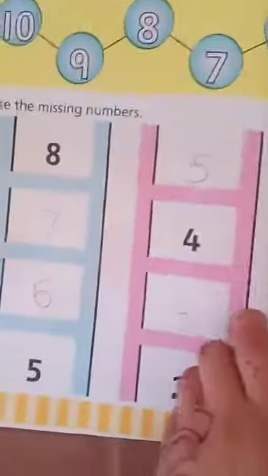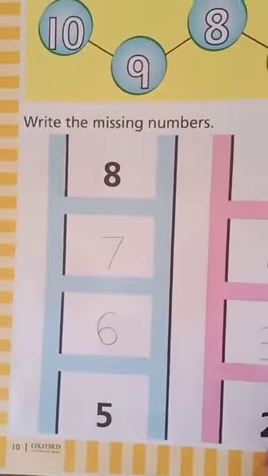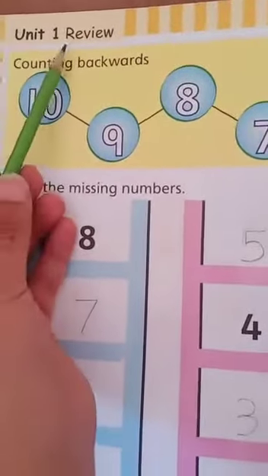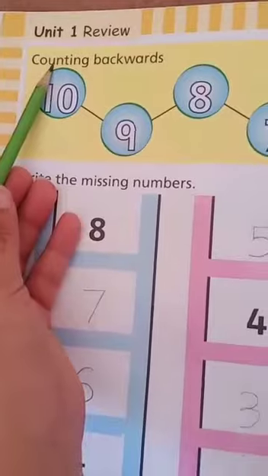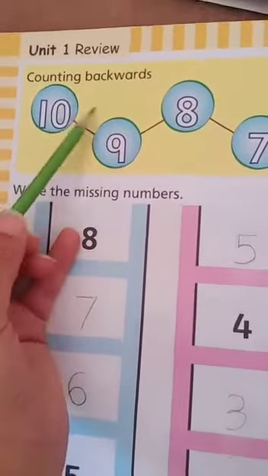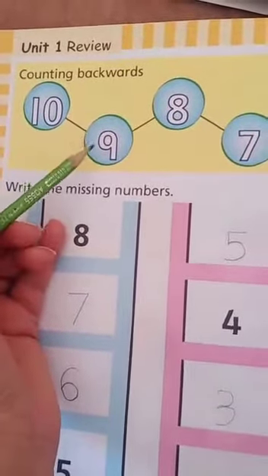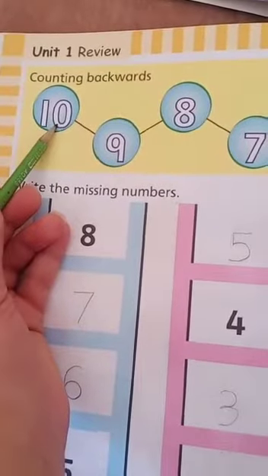Students, it's our math subject, so open your maths book and today we will solve its page number 10. Unit 1 review. Counting backwards. So here students we will learn backward counting. This is 1 0, 10.